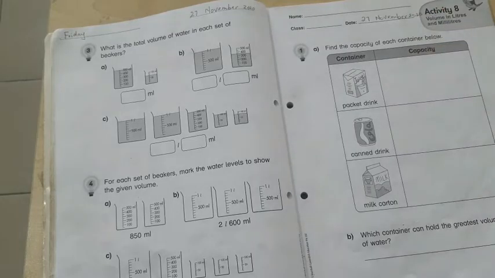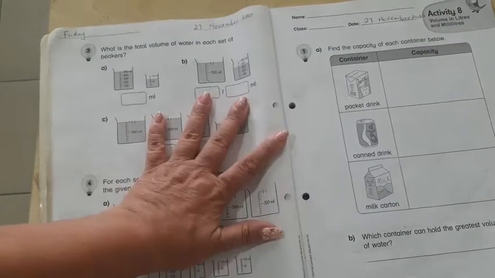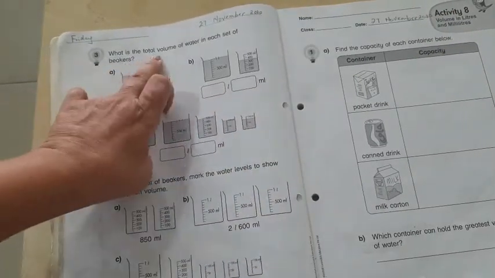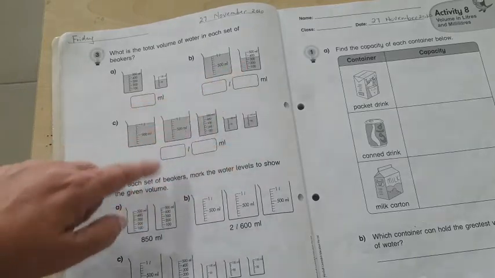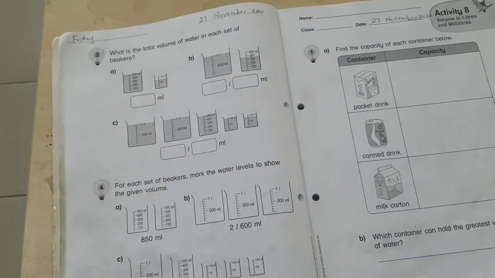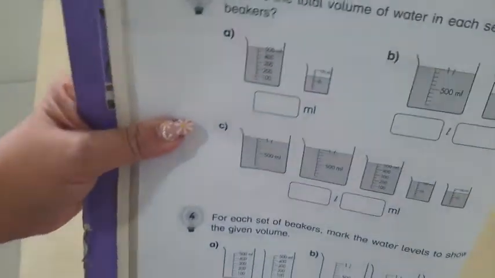All right, let's begin with the first one. What is the total volume of water in each set of beakers? So you have a set of beakers. You have to find out what is the total volume of each set. Let's look at the first one. I'm going to bring it a bit closer so that you can see clearly.